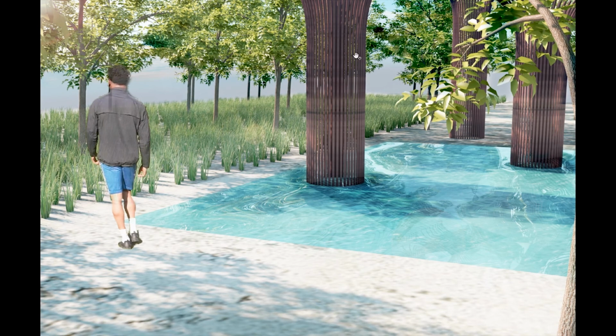I re-rendered that scene, and I added this person in here. The scale figure is kind of off. I don't like this. I'm very bad at adding people, so that's just me. I need to work on that too.